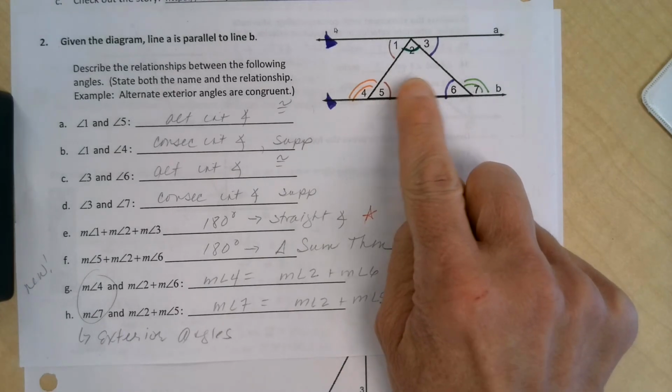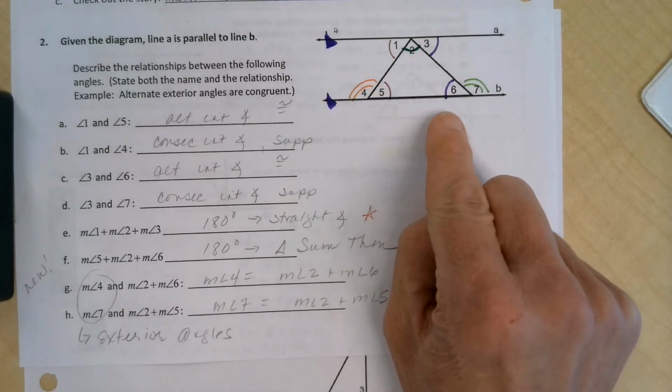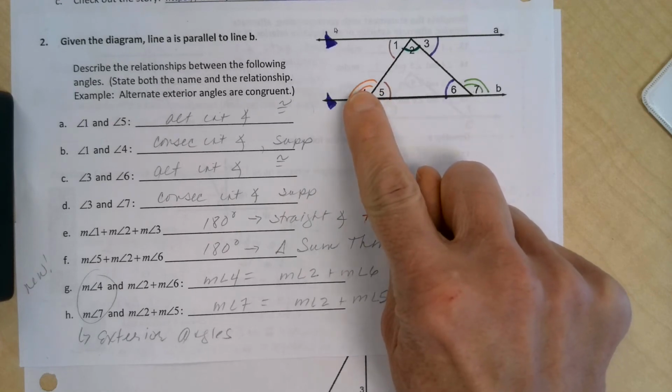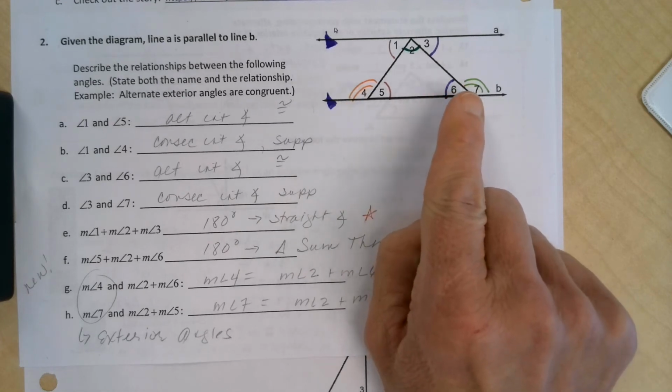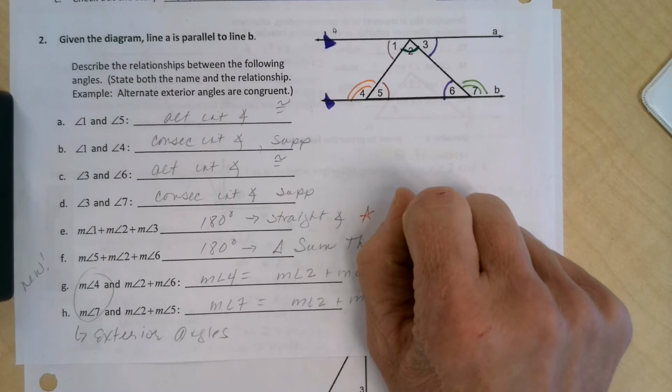We can see that. 2 and 5 and 6 are inside. 4 is outside. 7 is outside. But 1 and 3 are not exterior angles. And by definition, an exterior angle is when you extend one of the sides of the triangle and create an angle.